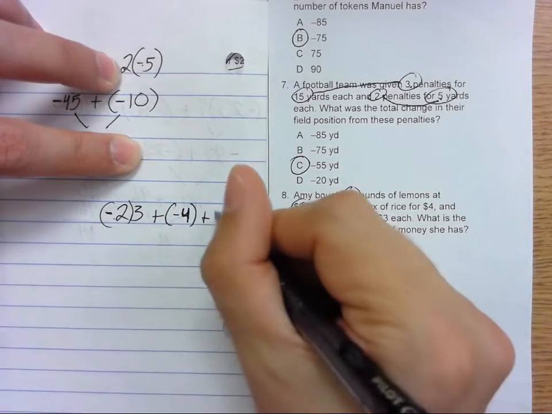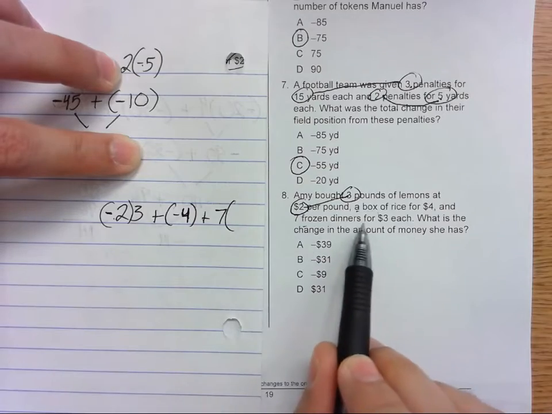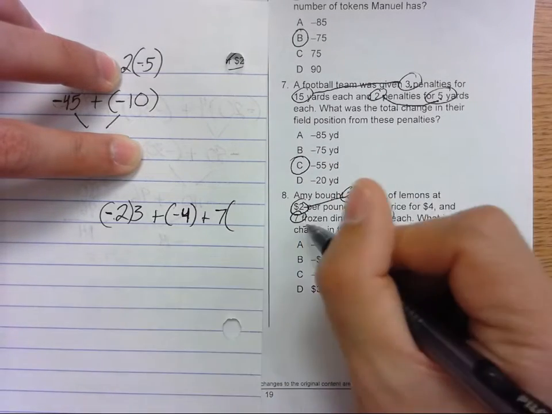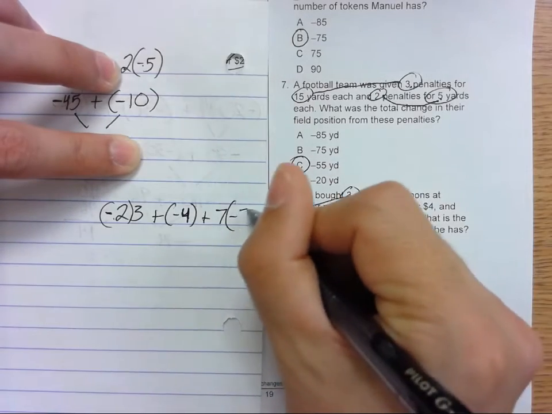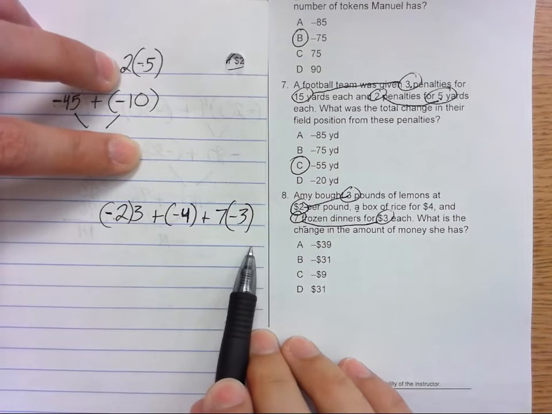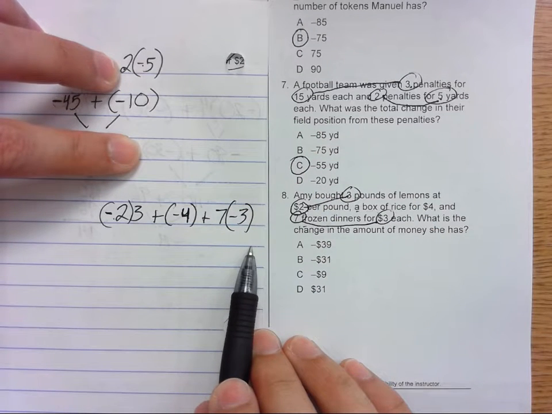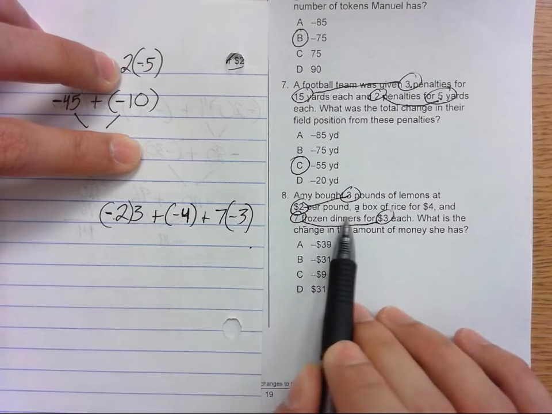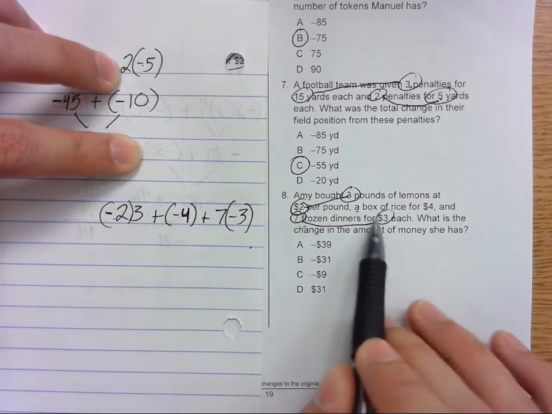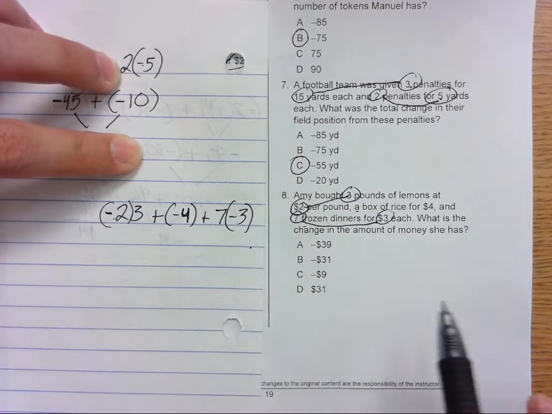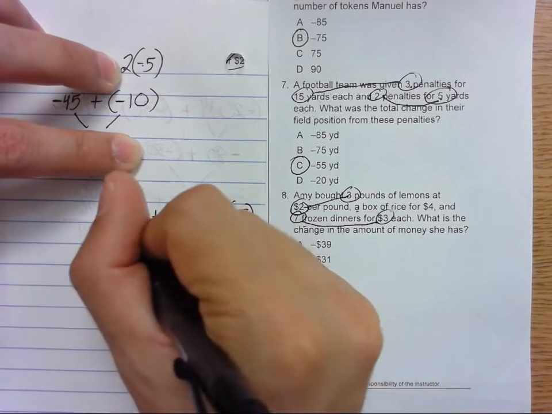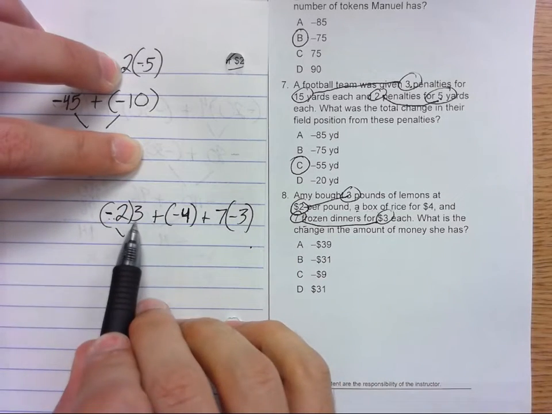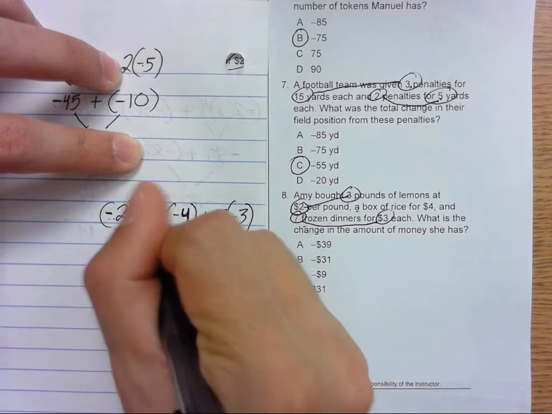And then 7 frozen dinners. Each frozen dinner costs $3. 7 frozen dinners, so 7 dinners, and each one takes the account down by $3. Alright, so negative times a positive is a negative, and 2 times 3 is 6.